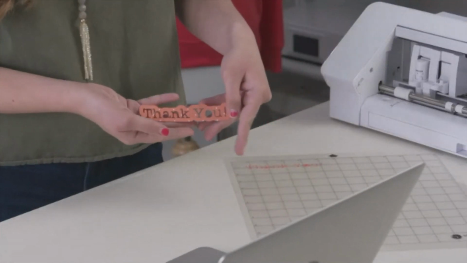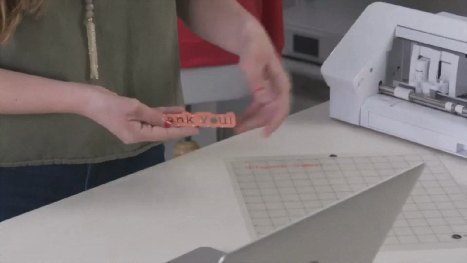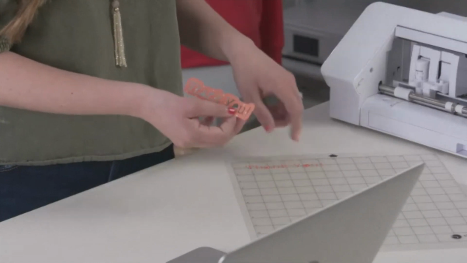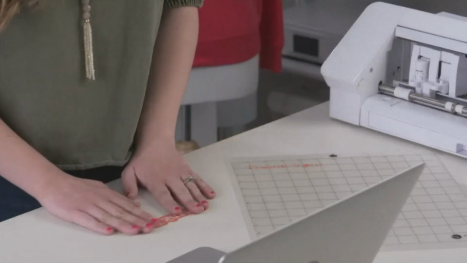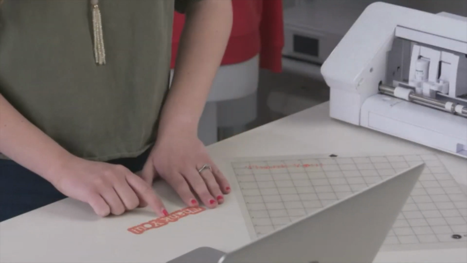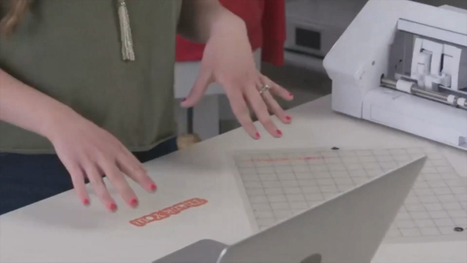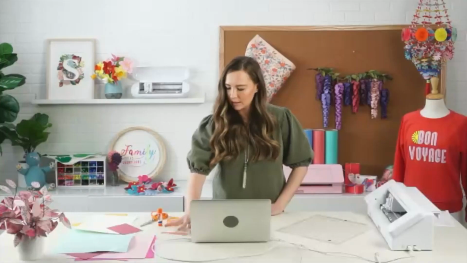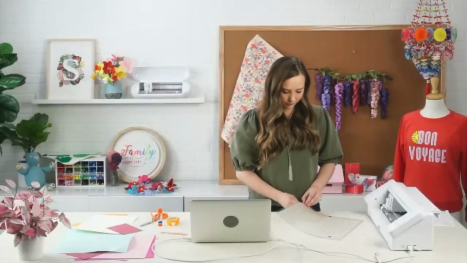So this is what our piece looks like. We can always take out the middle of the A and the middle of the O off our mat and glue it down. But I think it looks just as cute without them. So we're probably not going to do that step for today. But these are our letters, and we successfully used the text tool.